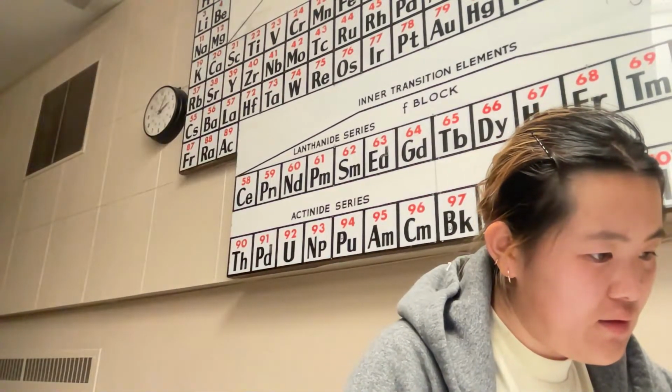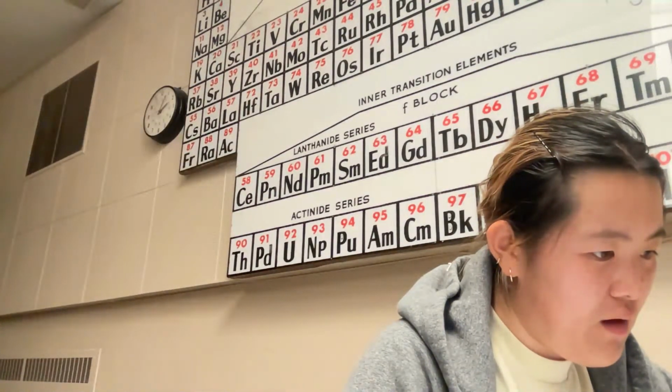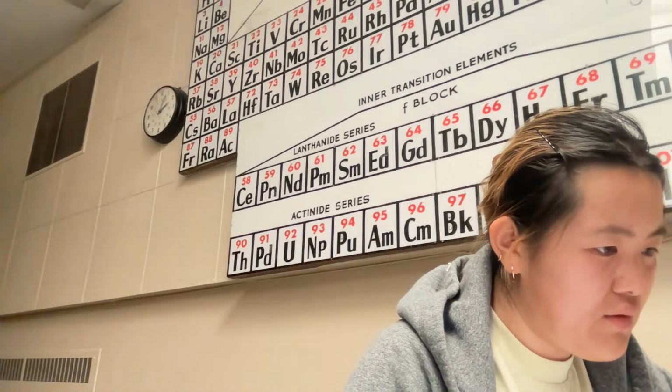Acid catalyzed hydrolysis. Treated with H2O and a strong acid.